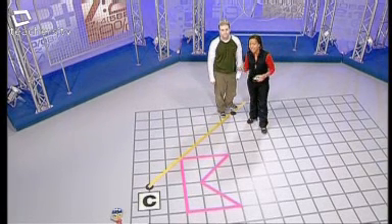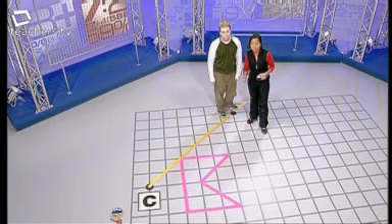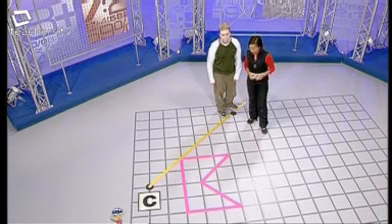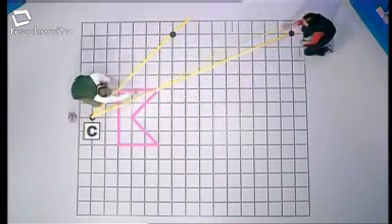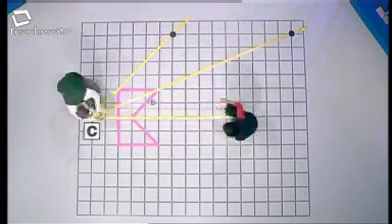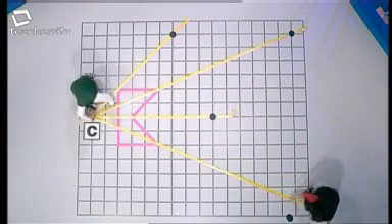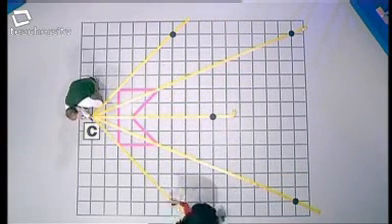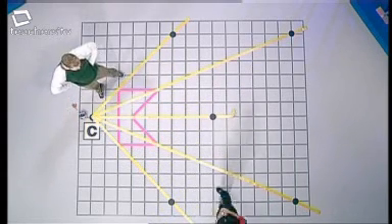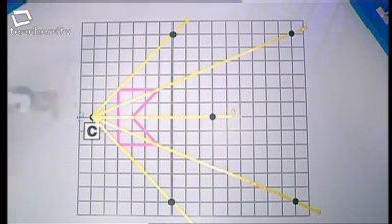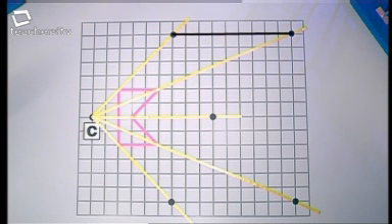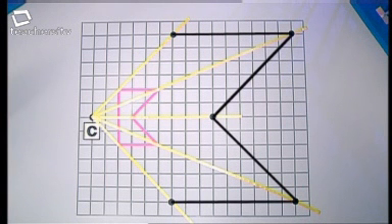Now all you've got to do is exactly the same thing for all of the corner points on the original shape. Finally, join up the new points in the correct order to form the enlargement. With a scale factor of 3, each side on the new image is 3 times longer than the original.